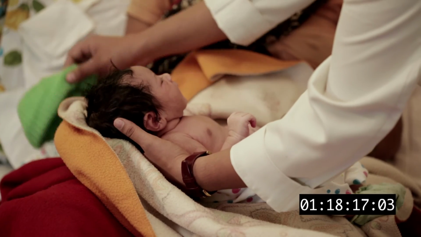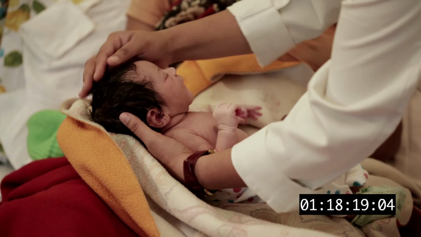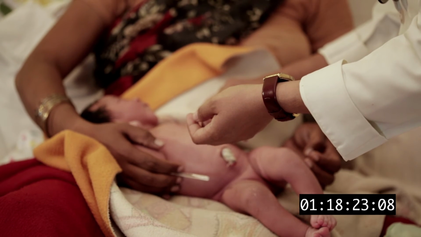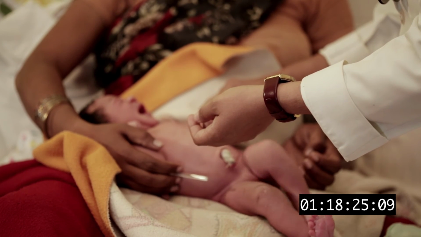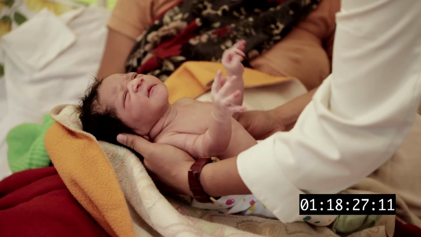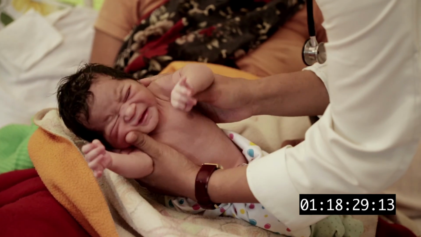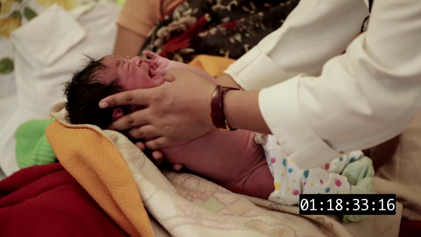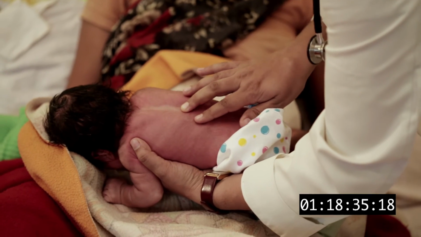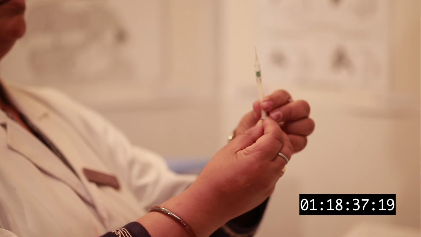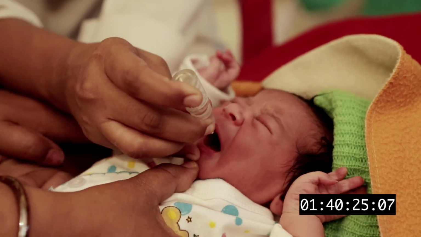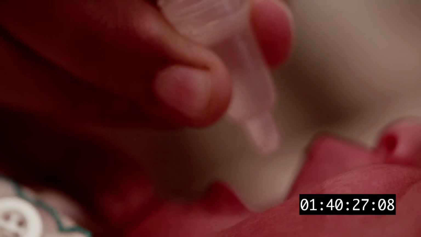Thoroughly examine the baby. Once the weighing is done, start the routine examination. Check for danger signs and take action if needed. Rule out congenital malformations and birth injuries, such as cleft palate or lip, and spina bifida. Give intramuscular injection of vitamin K. Also give oral polio vaccine, BCG and hepatitis B.